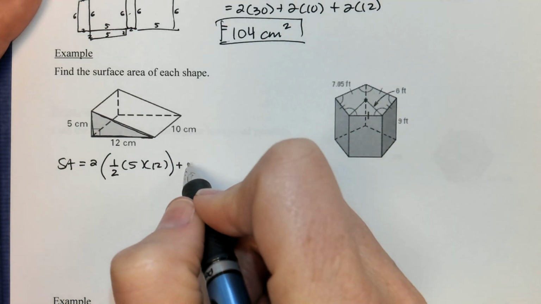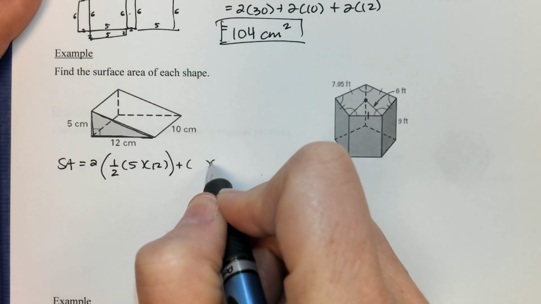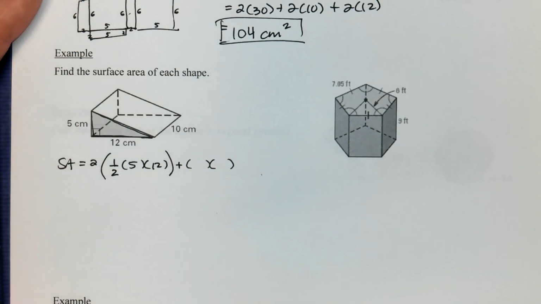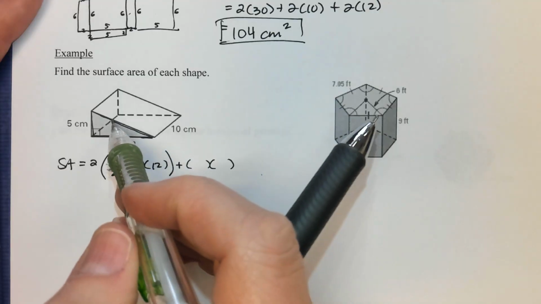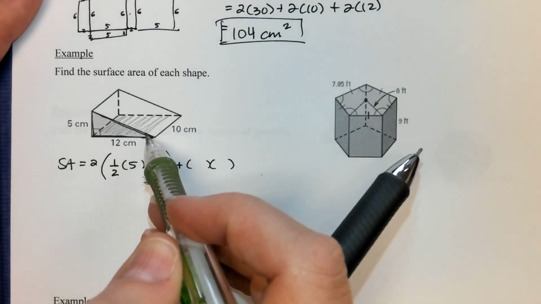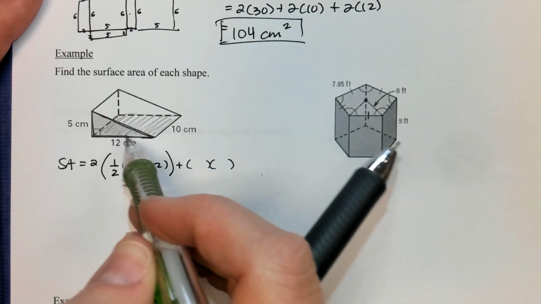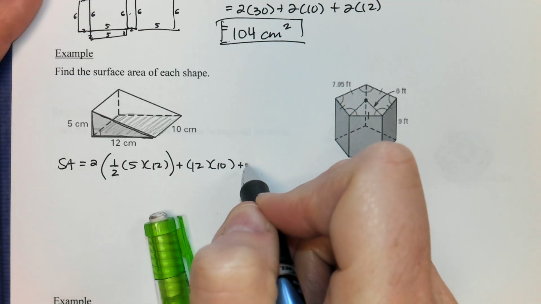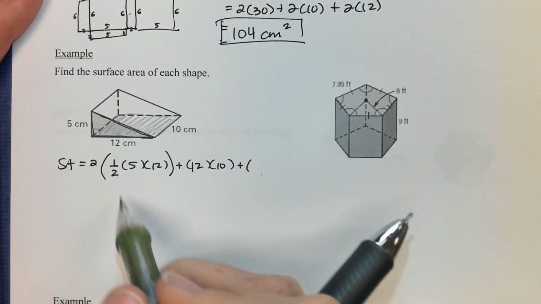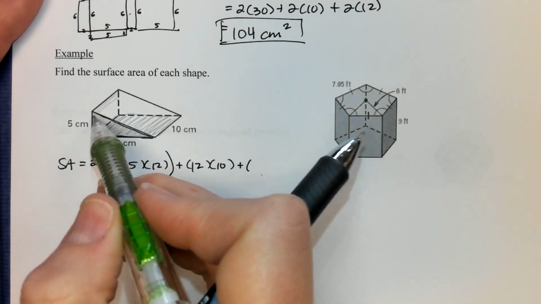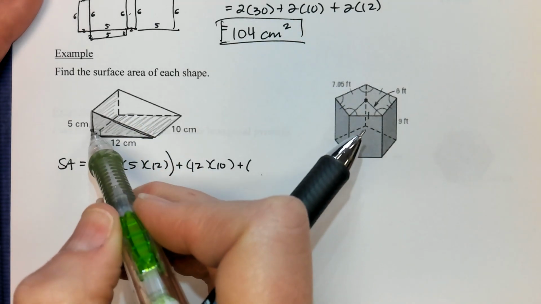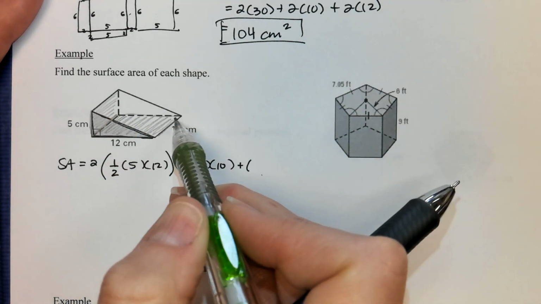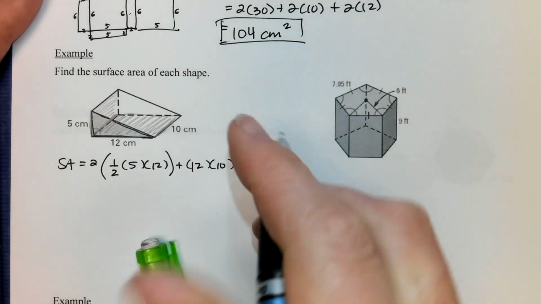And then we have to do 3 rectangles. So we have the rectangle on the bottom. I'm going to shade it. Talking about this rectangle. And if I trace that, I would hit the 12 and the 10. So that is my base and my height. Just squeeze this in here. I'm writing too big. And then you got the left side. And that would, if I traced it, would be a 5 and a 10, because that's the same as this one.